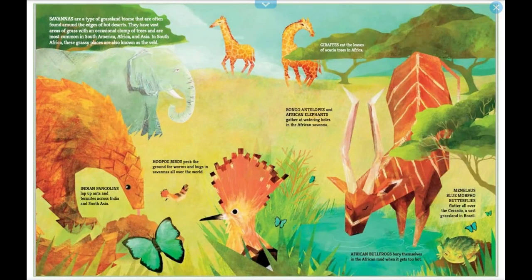Savannas are a type of grassland biome that are often found around the edges of hot deserts. They have vast areas of grass with an occasional clump of trees and are most common in South America, Africa, and Asia. In South Africa, these grassy places are also known as the veld.